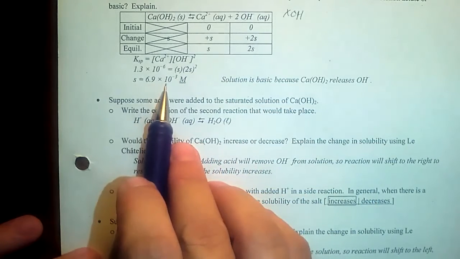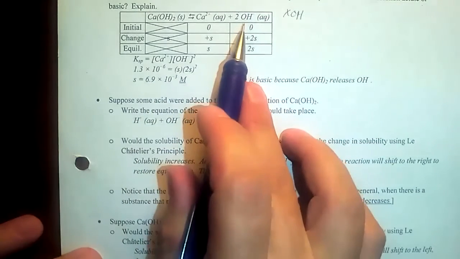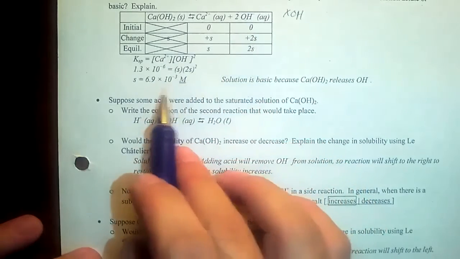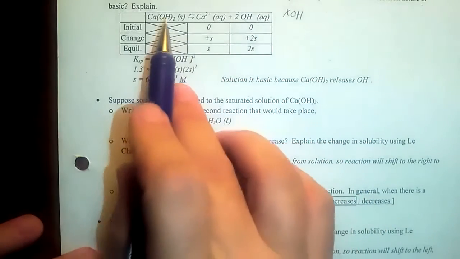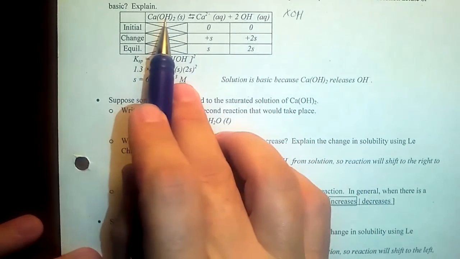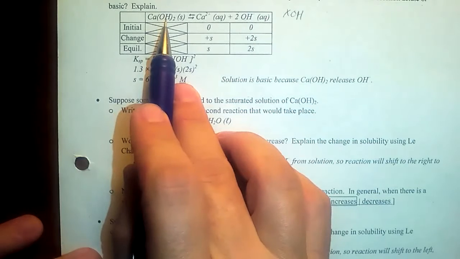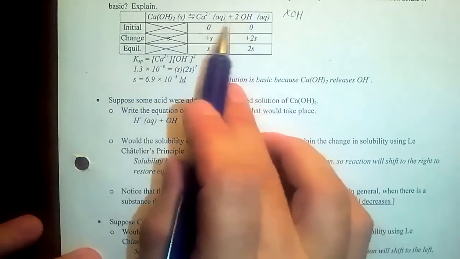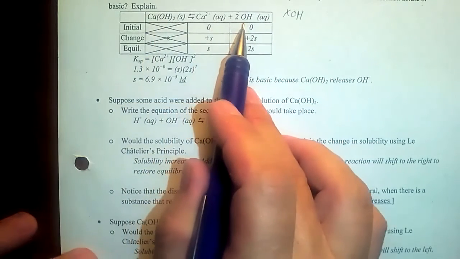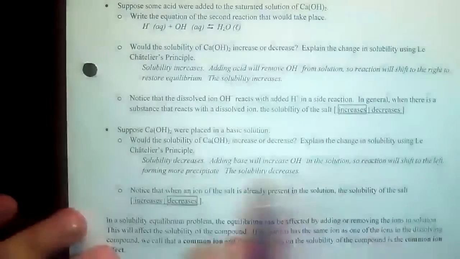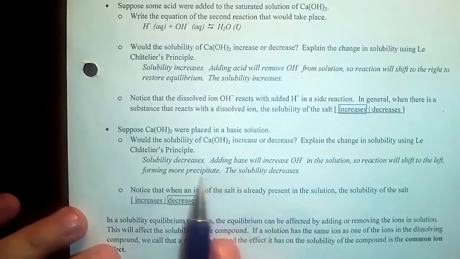So if you give it a bunch of OH minus first, it's going to achieve double this number much faster, which means it uses less of this. K is achieved faster when you already supply some of the right side. So the molar solubility decreases when you do that, and that's the common ion effect.